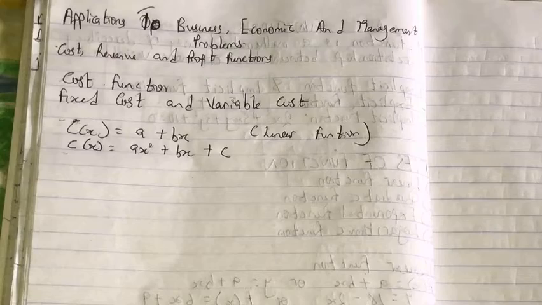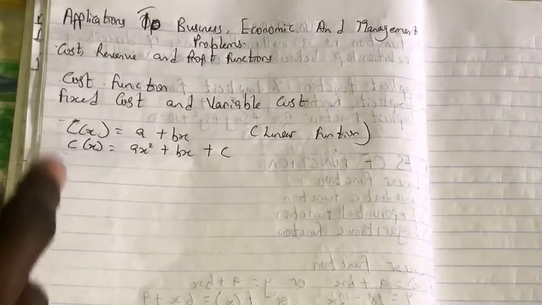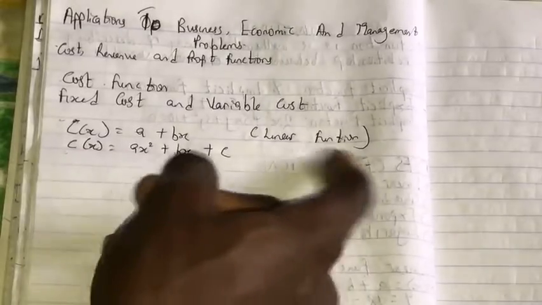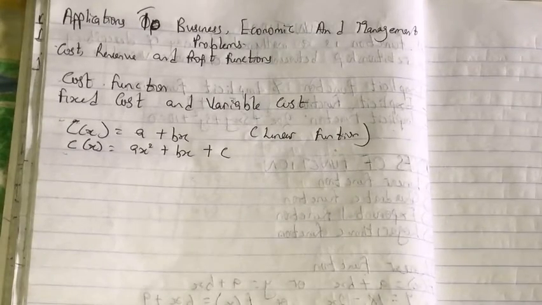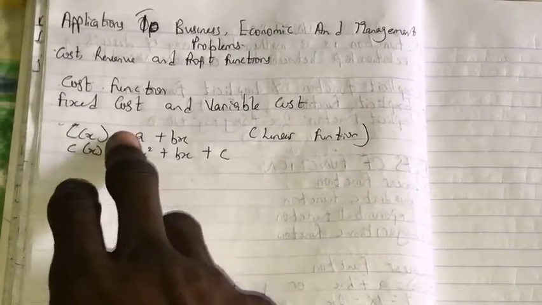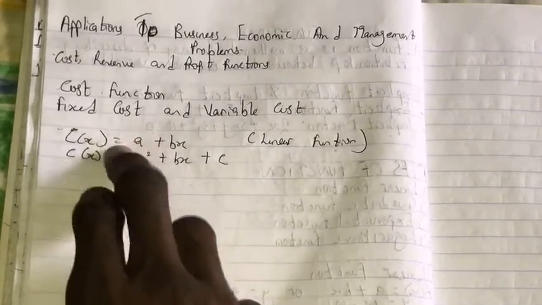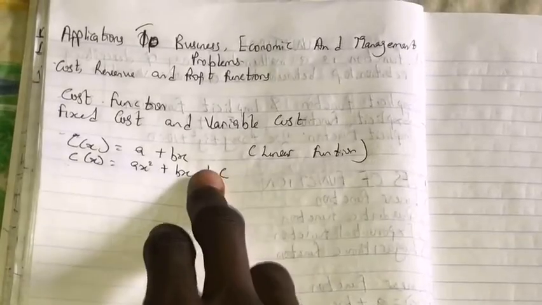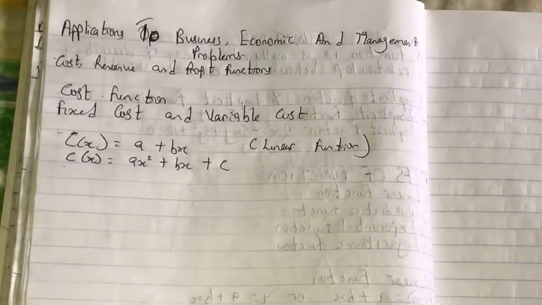For example, these are the functions here. We have one for linear and one for quadratic. I would have written the quadratic for you. So it depends. For linear, A here is the fixed cost. Then for our quadratic, our C here is the fixed cost. I hope you are clear on that.